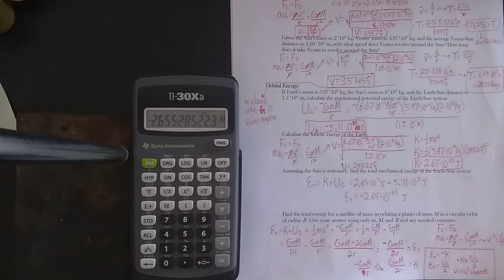But it is kind of useful to know, and it's a neat shortcut that we've determined applies to any circular orbit, no matter what two objects are in it. It applies to any bound circular orbit. The total energy is equal to the negative of the kinetic energy, and the negative of the kinetic energy is half of the gravitational potential energy. Kind of a neat result.